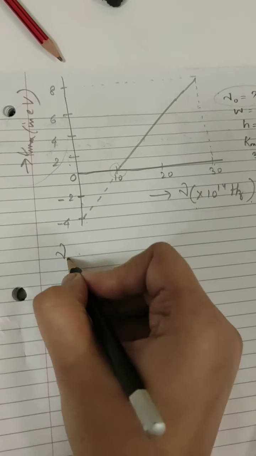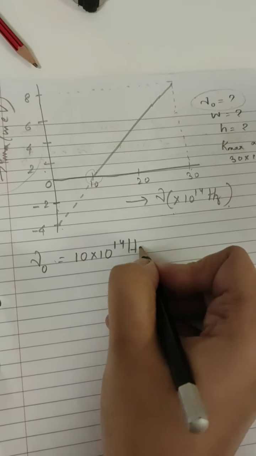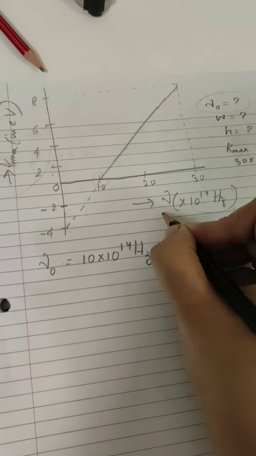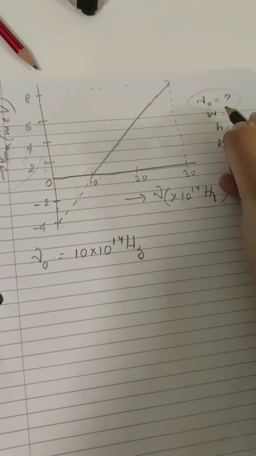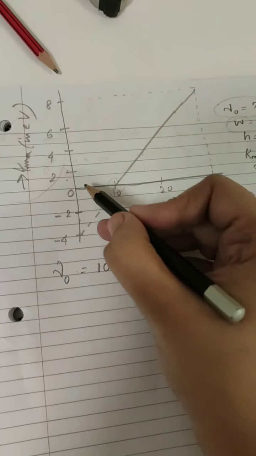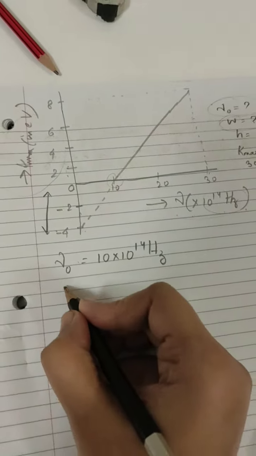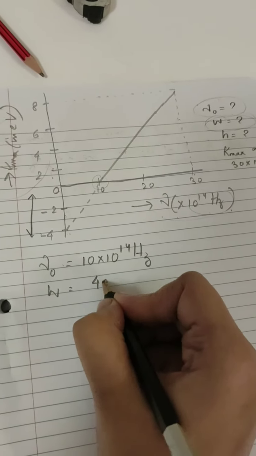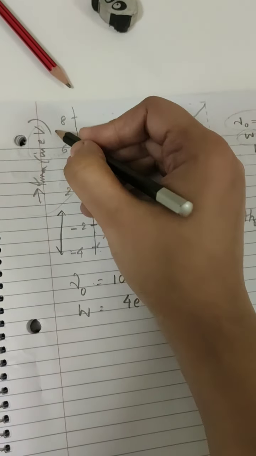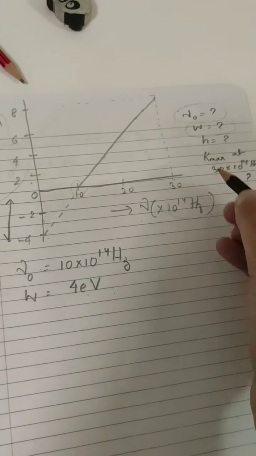So nu naught is equal to 10 into 10 to the power 14 hertz. Don't forget to mention 10 to the power 14 hertz, because the axis is nu into 10 to the power 14. Okay, what is the work function? The next question is the work function of the metal. Work function is the intercept, this. K max is in electron volt, this axis is in electron volt, so the work function is 4 electron volt.